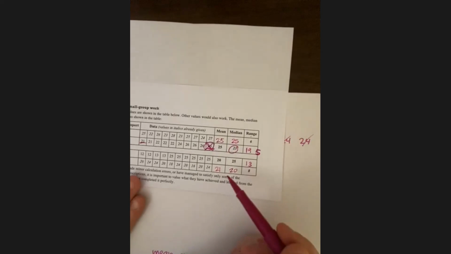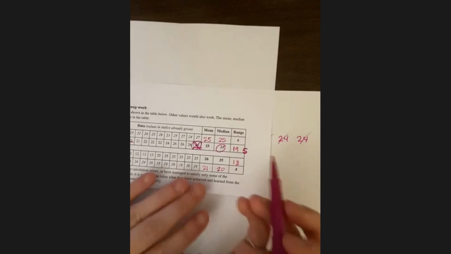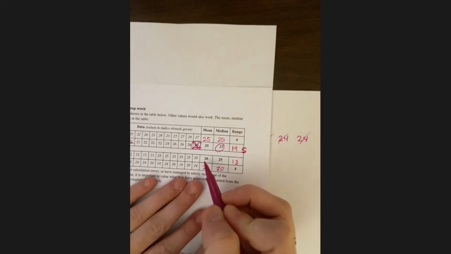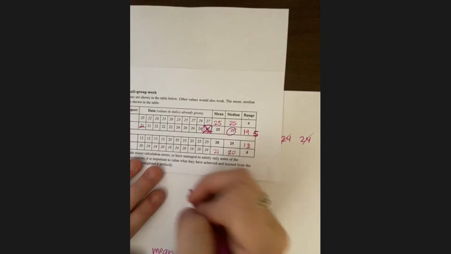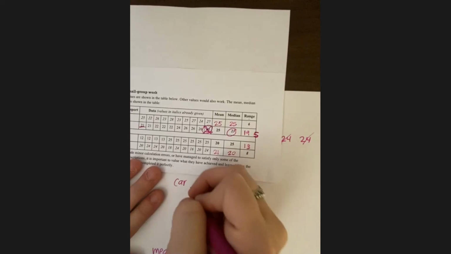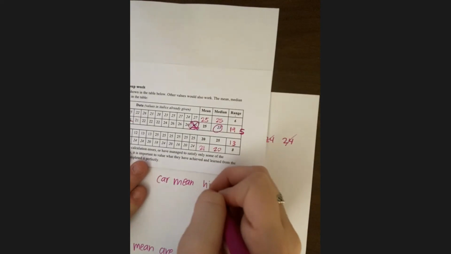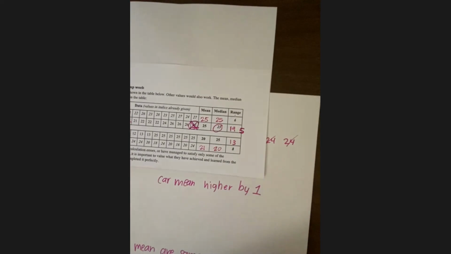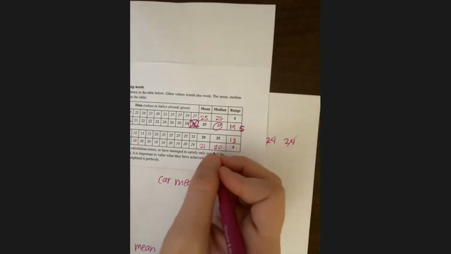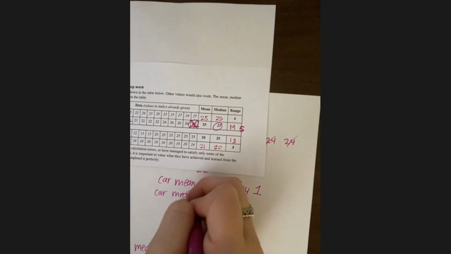Again, pin my screen over here for the document camera if yours isn't pinned on your end. So the bicycle and car, the difference in the mean is 1. So car mean higher by 1. Not a big difference, right, guys? Okay, well, what about the median? The car median is lower by 3.